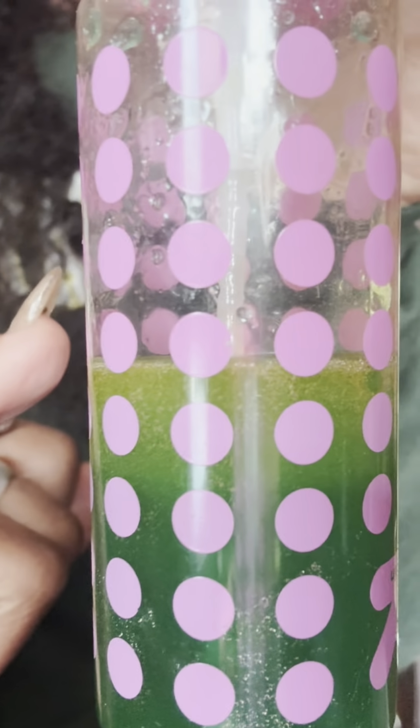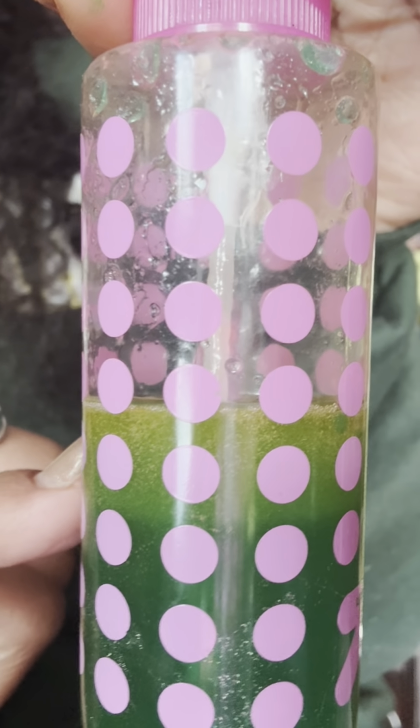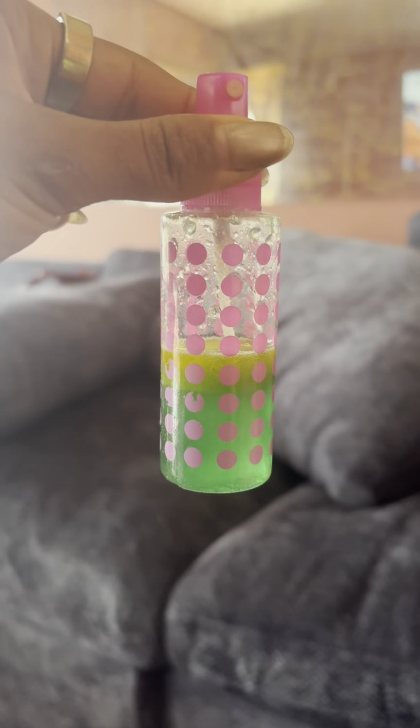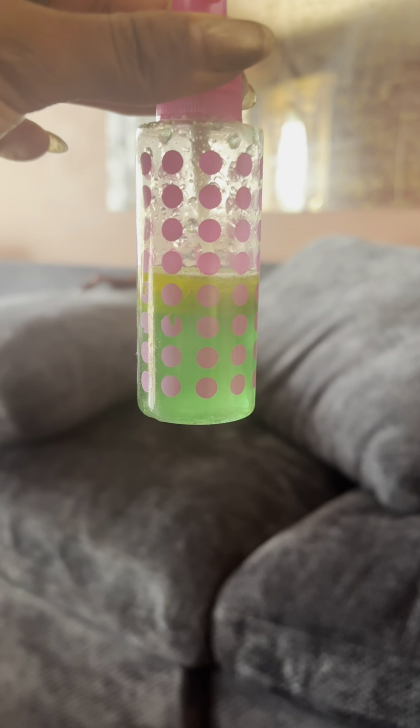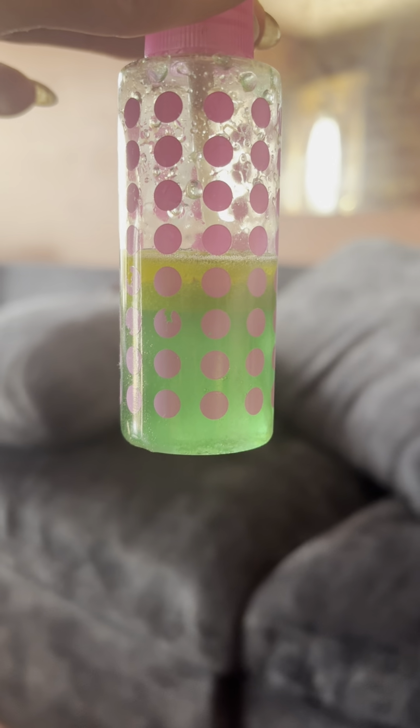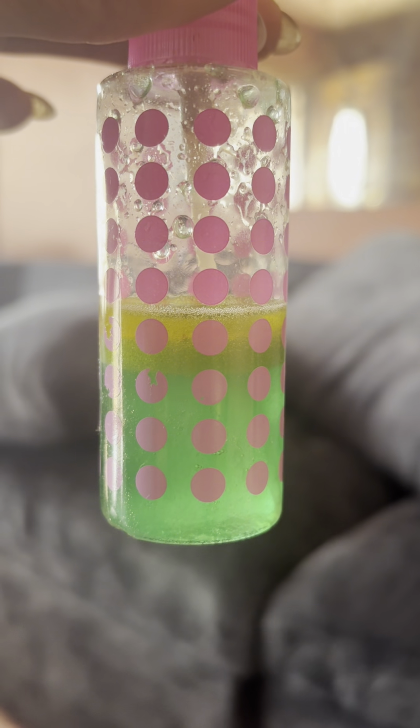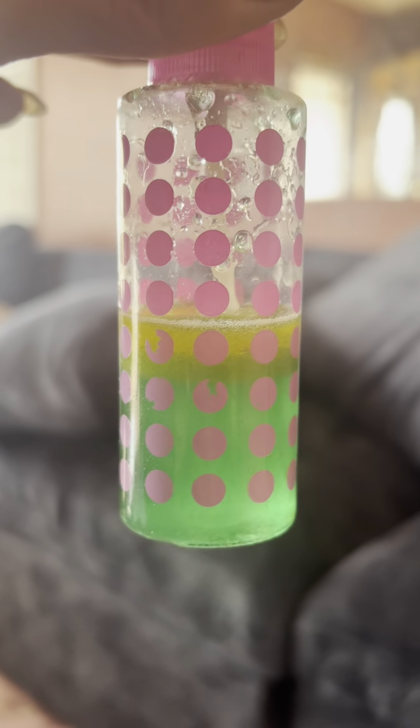But I can kind of see the oil forming back at the top. Alright, I think if you kind of look at it in the light, you can see that it's settling back at the top. It's making its way back to be more equal. So the oil is floating back to the top.